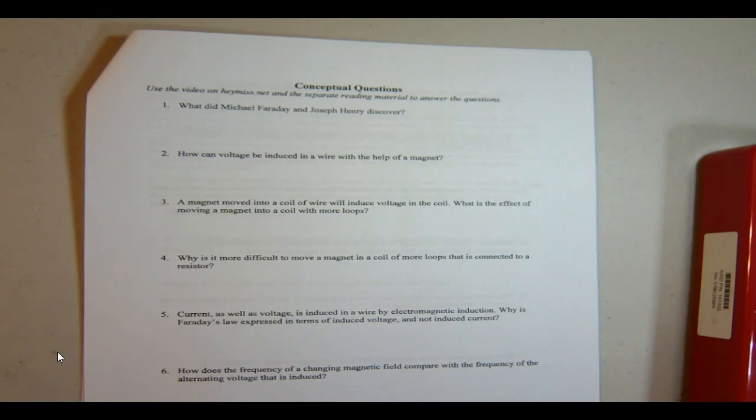A lot of this is review. If you watch the vocabulary part, it's the same stuff. They just ask it in different ways. This whole unit is obviously about Faraday's law, and that's what it revolves around. They're going to ask you that about 50 different ways, just to make sure you got it. So, with that being said, let us look over number 1.